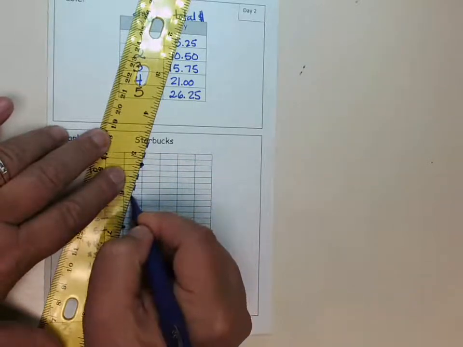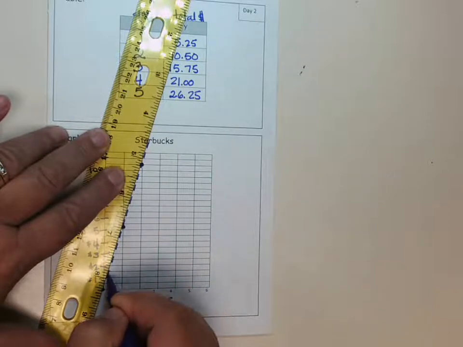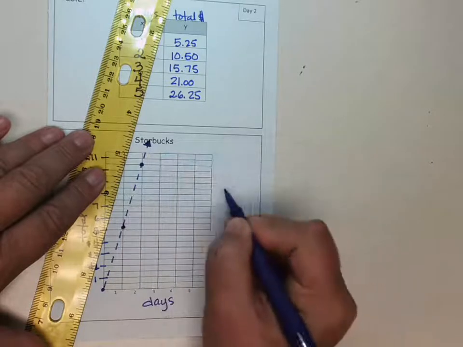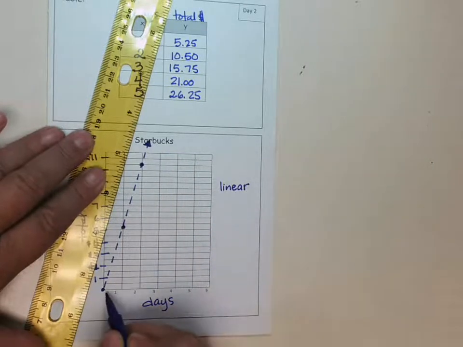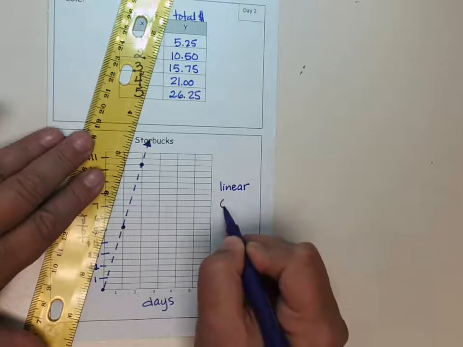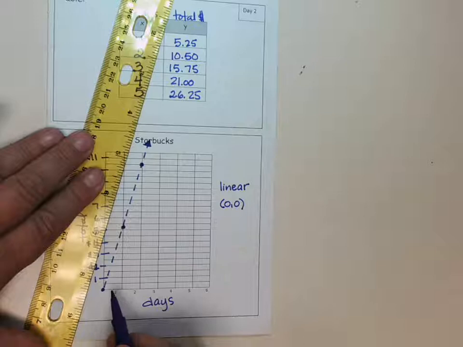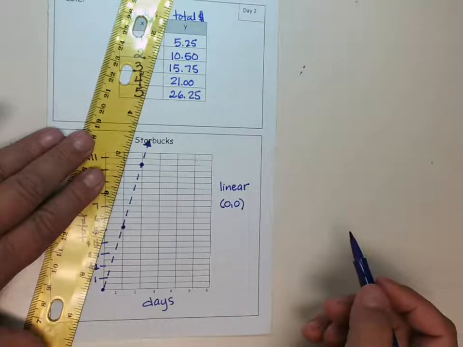So a dotted line looks like little dashes going down. And all that's doing is showing me that there is a linear relationship. It does go through 0, 0 because 0 drinks, $0.